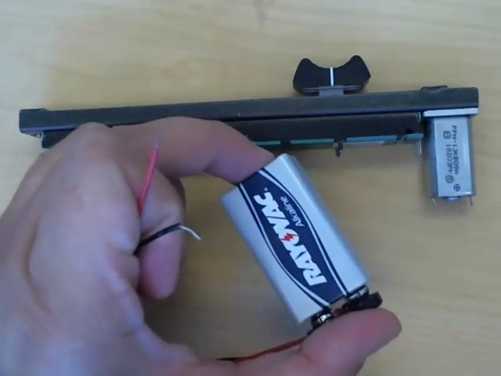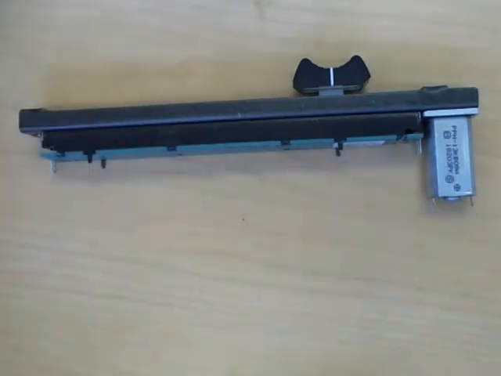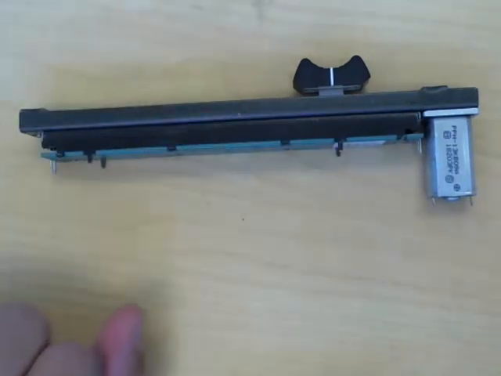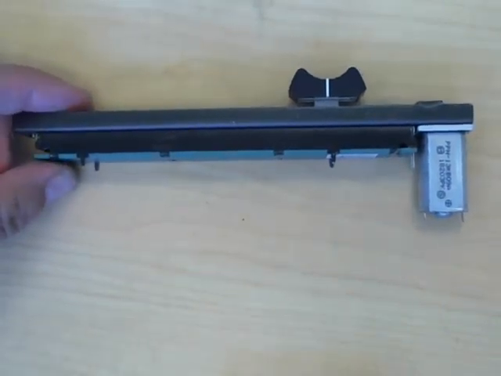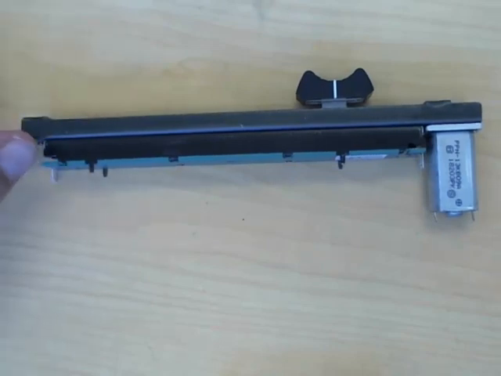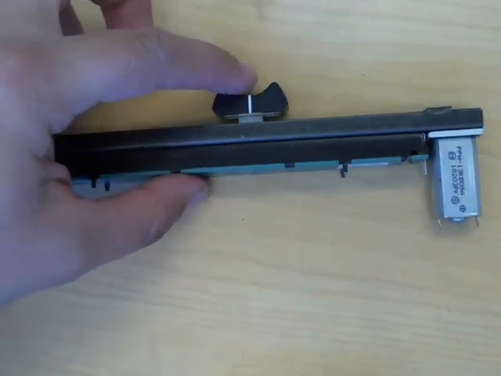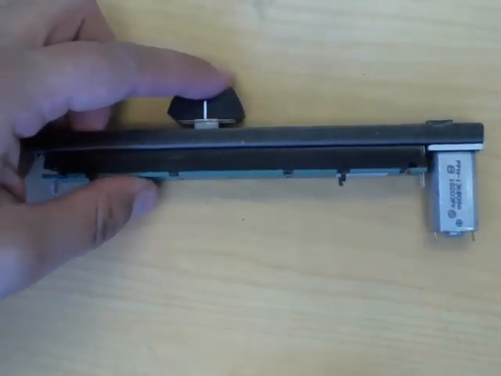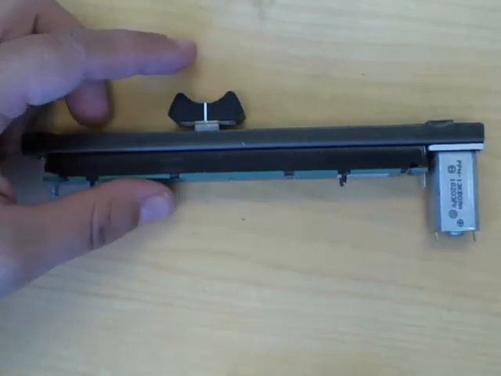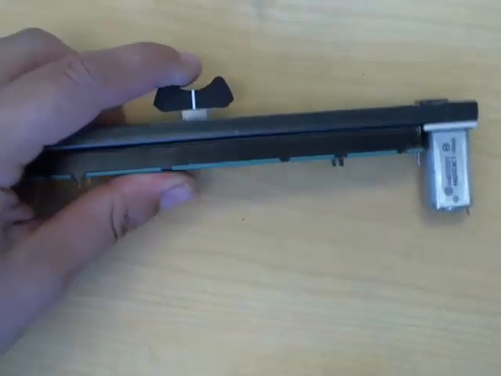Now, if instead of applying a direct voltage from my battery across the terminals, I would hook up these terminals to the digital pin of my microcontroller, I could produce a pulse width modulated output to make this slider move at less than its maximum speed. I could control its velocity. However, the velocity is not necessarily what I want to be controlling.